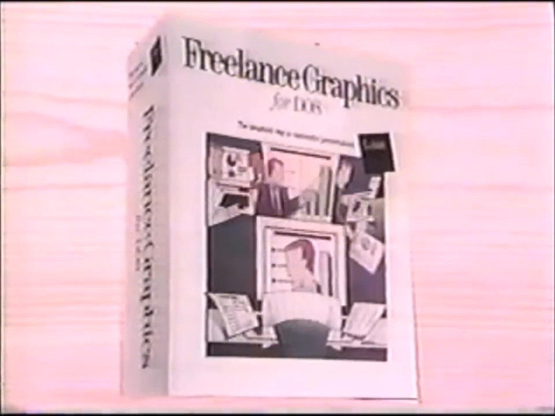Freelance Graphics gives you the power to create professional presentations. In business today, a presentation can make or break a product or service. Now, with the assistance of the computer, you can represent yourself and your products in a manner that is truly skillful and professional.